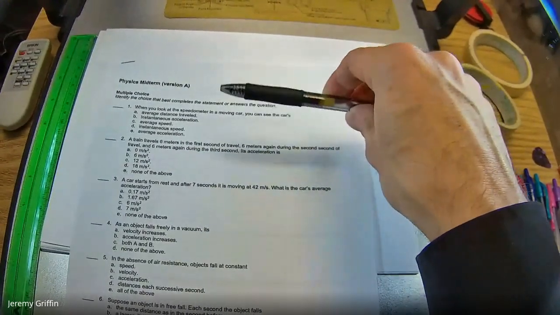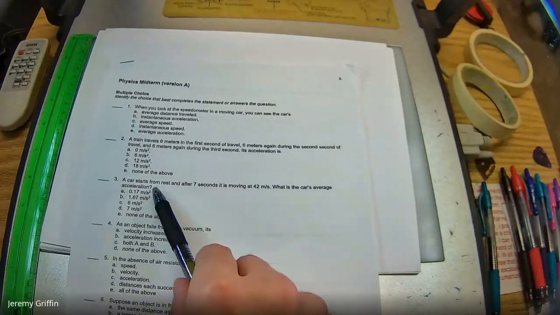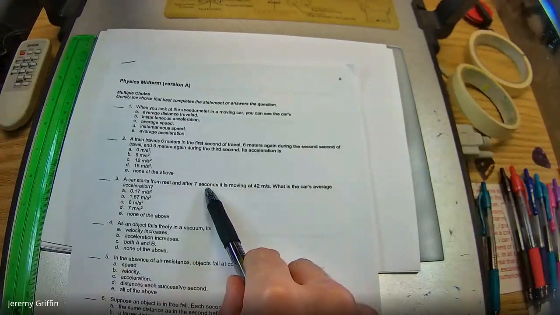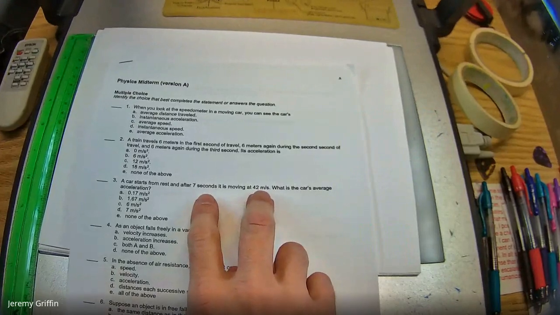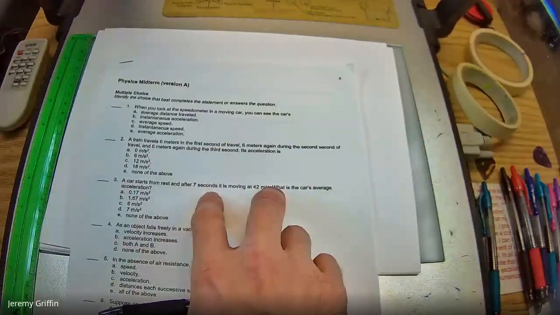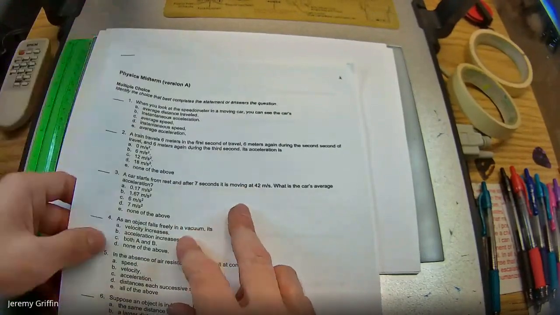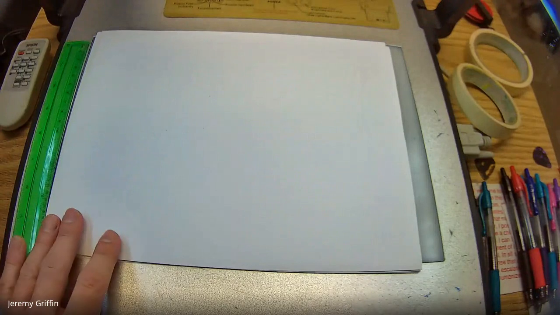Can you guys see a speedometer needle pointing up, like 30 miles an hour? A car starts from rest, and after 7 seconds has picked up to 42 meters per second. How many meters per second was it picking up every second? 6. 7 times 6 brings you up to 42. Which maybe makes you think, maybe we need some equations, right?